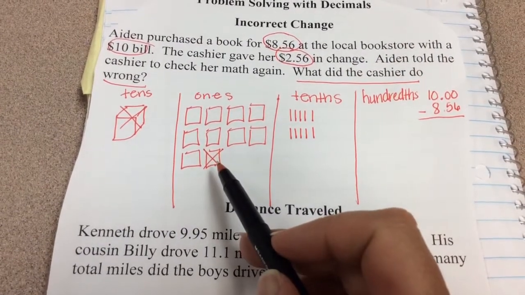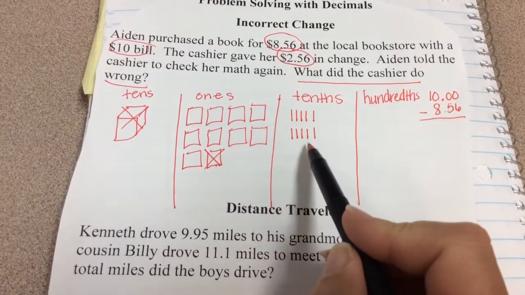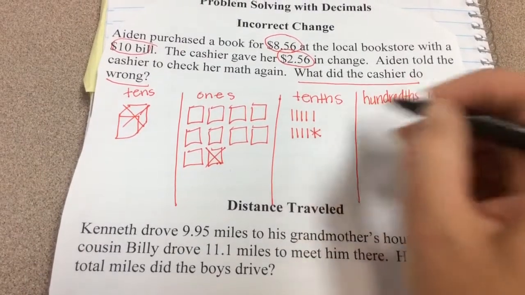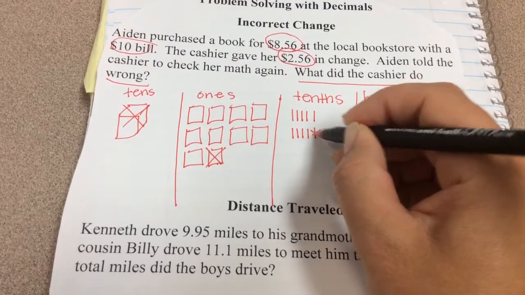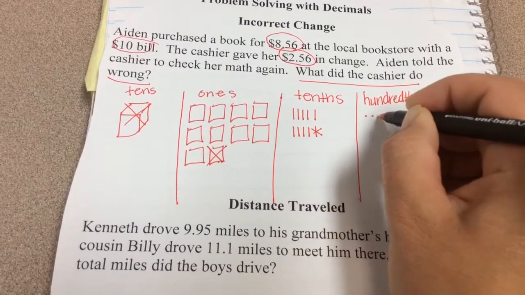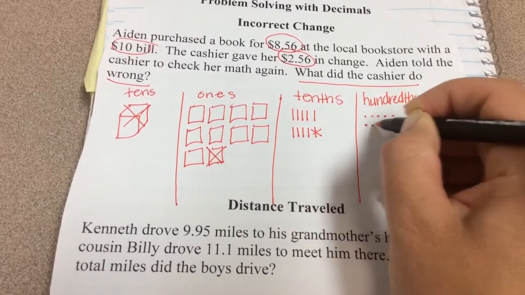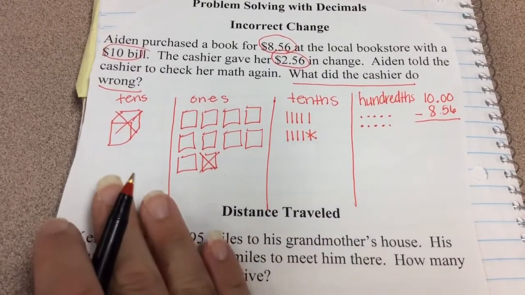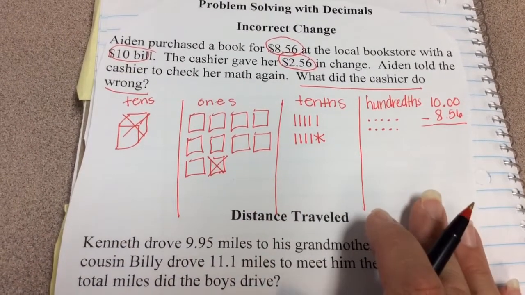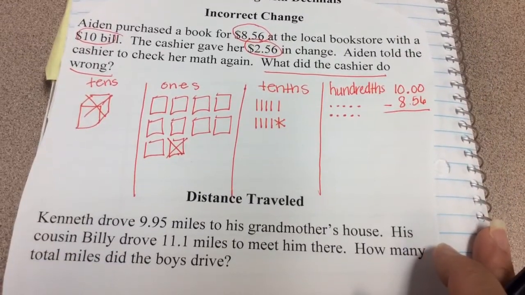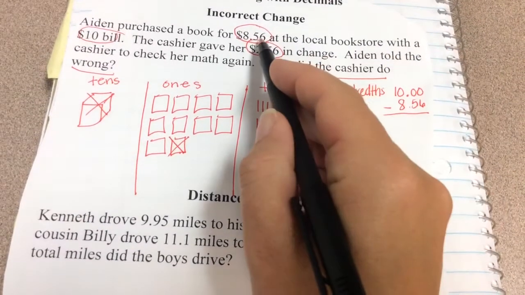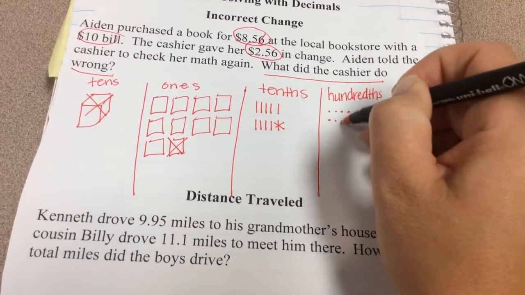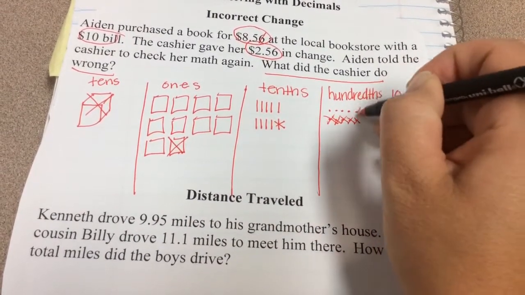So now I can take $8 away. I could take 50 cents away, but I can't take any pennies, any hundredths. So I'm going to trade a tenth for 1, 2, 3, 4, 5, 6, 7, 8, 9, 10 hundredths. So I had to keep trading. I didn't just have one cube, but I had to split it up. Okay, so now I'm going to take $8.56 away. So let's take 6 away: 1, 2, 3, 4, 5, 6 away.